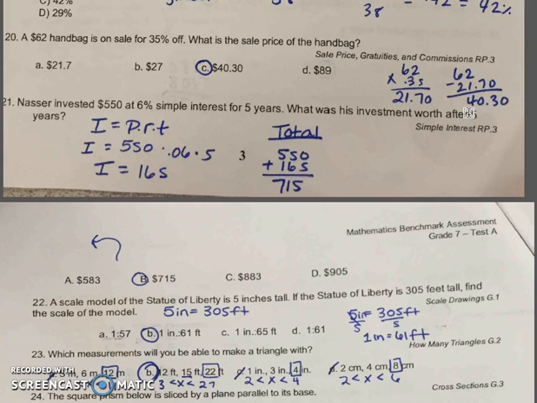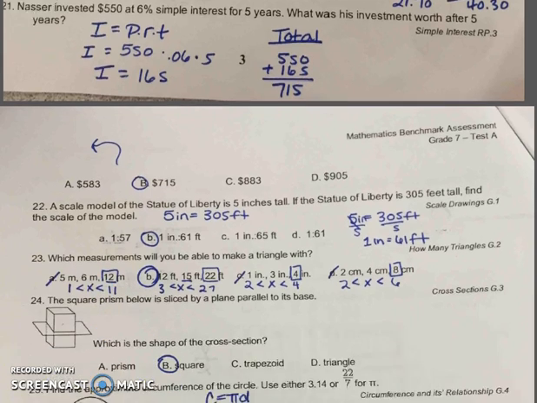Number 21, it says Nasser invested $550 at 6% simple interest for 5 years. What was his investment worth after 5 years? So we're looking for the total here. So the first thing is to find the interest that he made for 5 years, which is principal times the rate times the time. 550 times 0.06 times 5, which is $165 within 5 years. So to find the total investment, we're going to add that to 550, which is his original investment, and he has a total of $715.